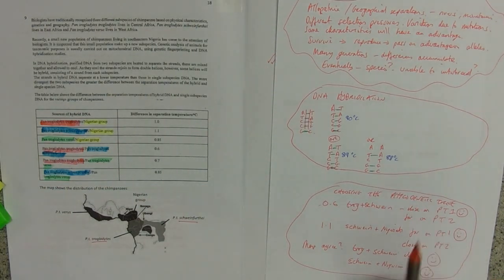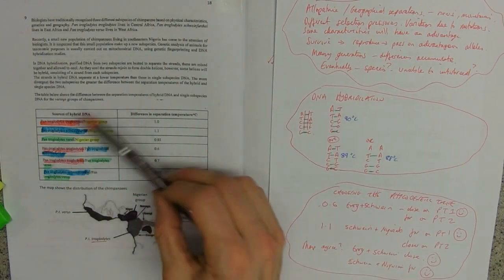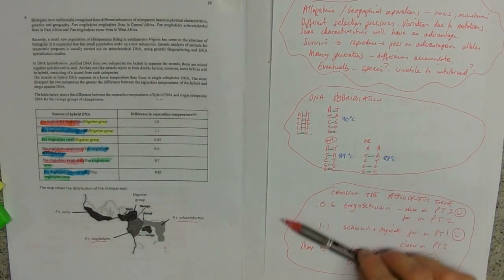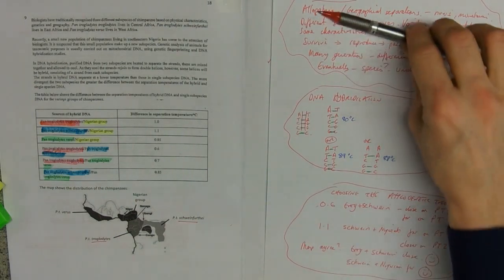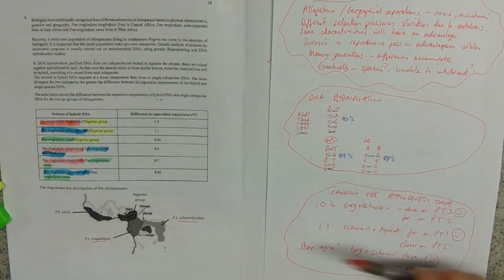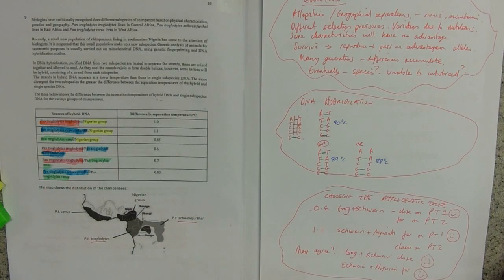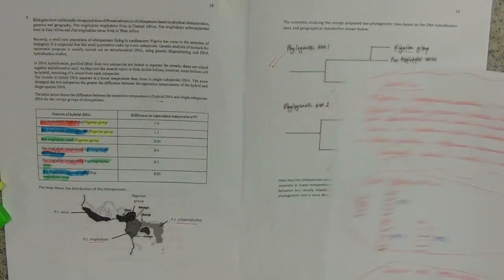So all you need to do is take those data, use the map. So we're using this data and we're putting this argument together, and then you just need to write it out in some sort of sensible order, and make it look attractive, and use the right terminology in English and so on. I hope that wasn't too painful for you.